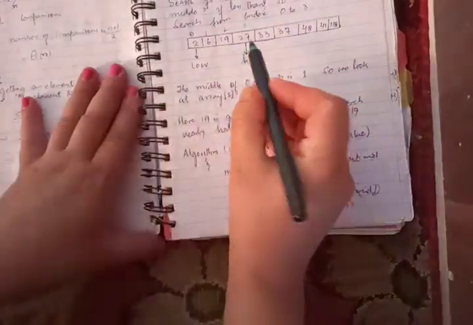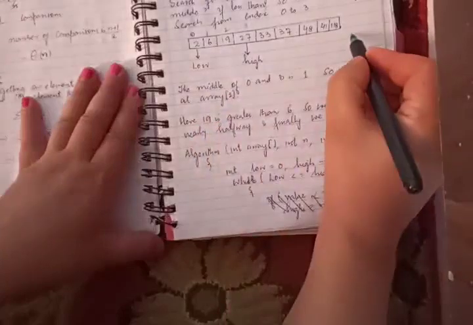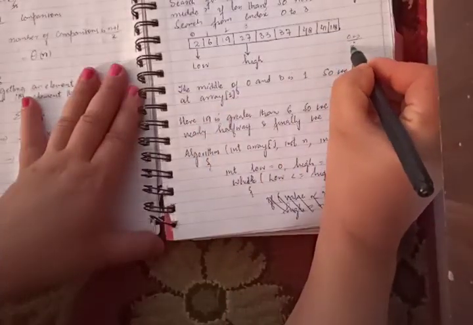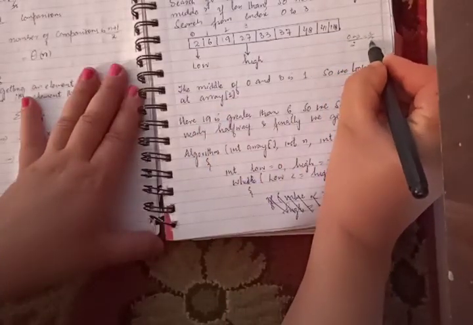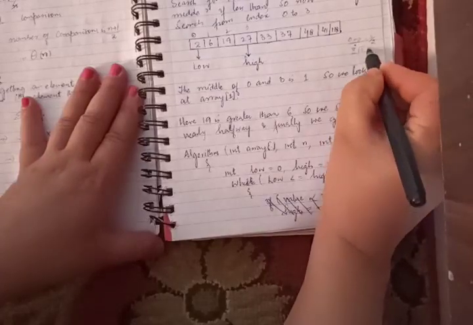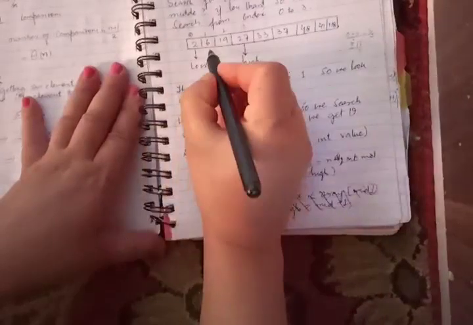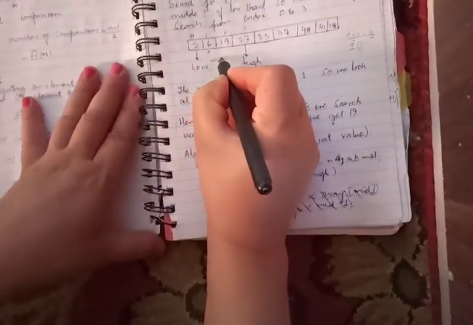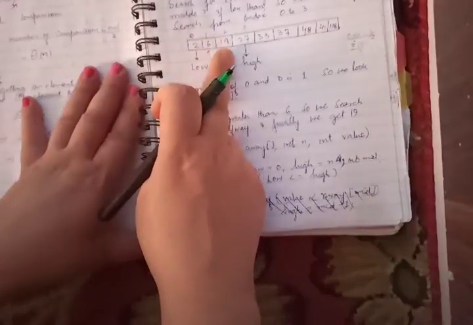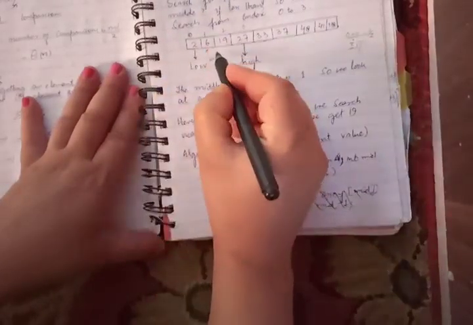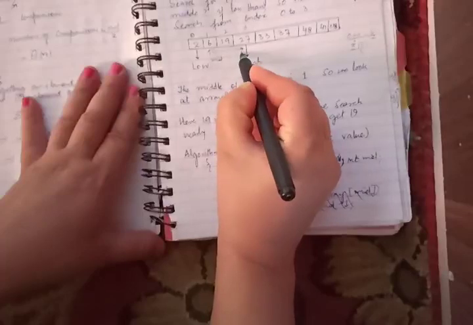Here 19 is greater than 6. If we again calculate the middle element, that means 0 plus 3 divided by 2, which is 3 divided by 2, it will be 1 point something. We don't have to consider the fraction, so the middle element will be at this point. Now again we know that 19 is greater than 6, so we only have to search it in this part of the list from the index 1 to 3.